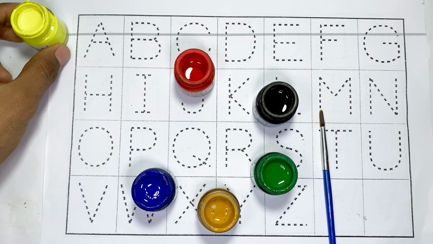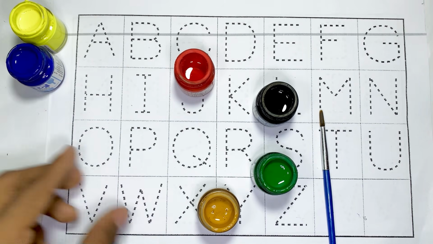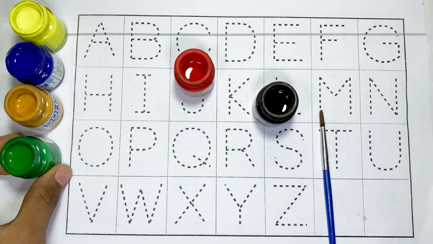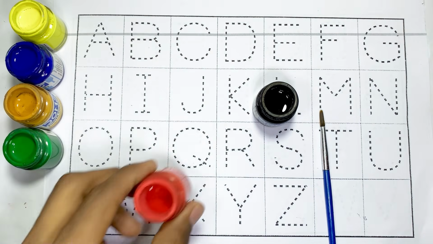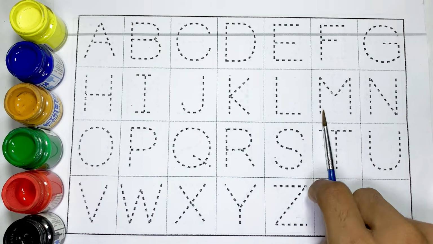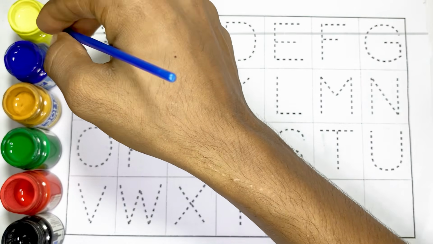Yellow color, blue color, yellow ochre color, green color, red color, and black color. So kids, now you draw A and use yellow color.